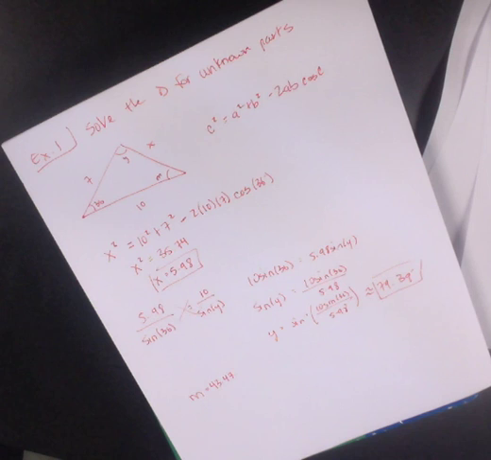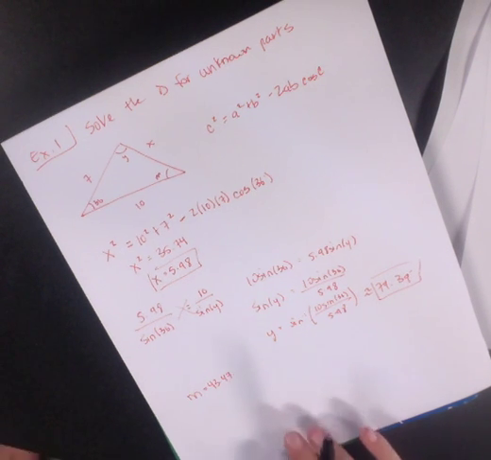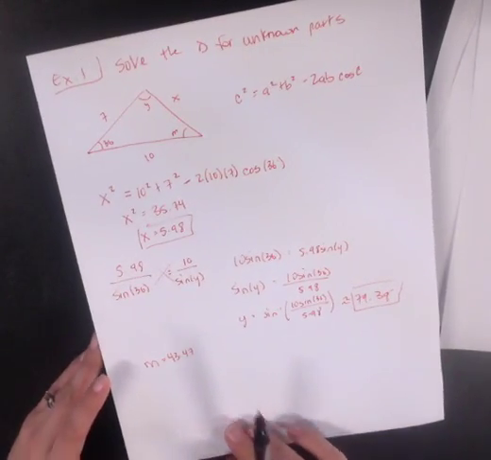And we could manipulate it in a couple different ways. The important thing is you don't need to know that. All right, so let's do another example.